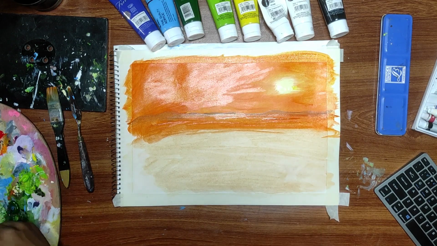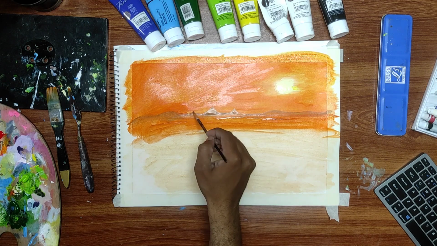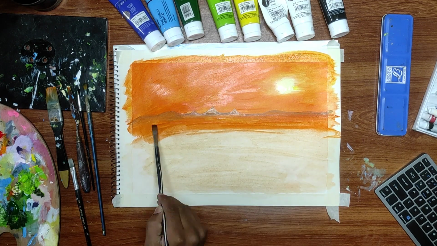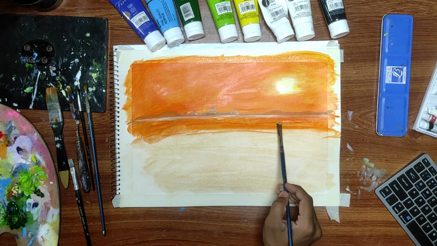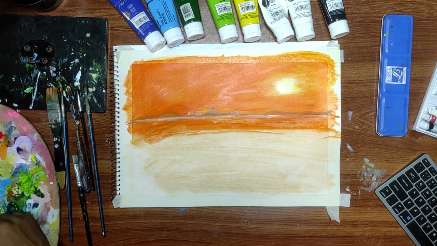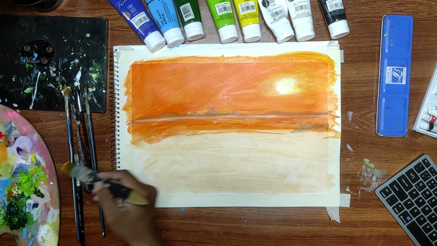So now let's add the background in the distance. You can see small pyramid-like structures and the gentle curves of the Nile River. These elements give the painting depth and a sense of place.